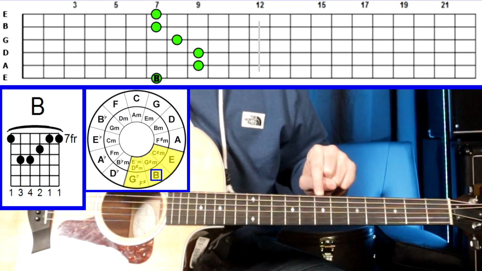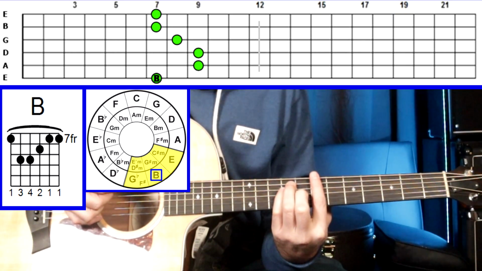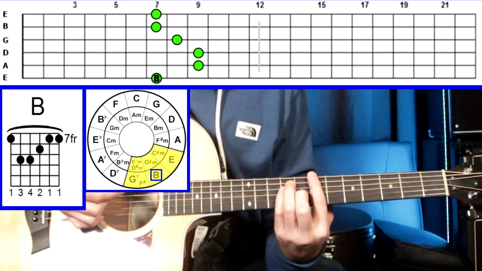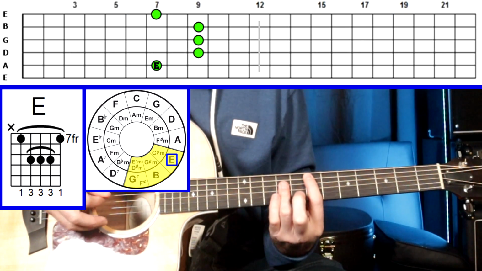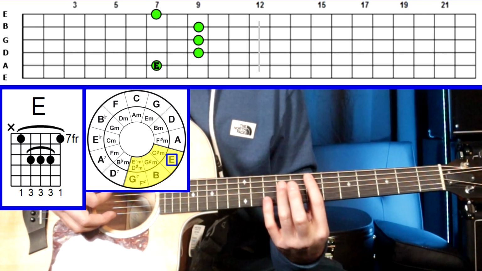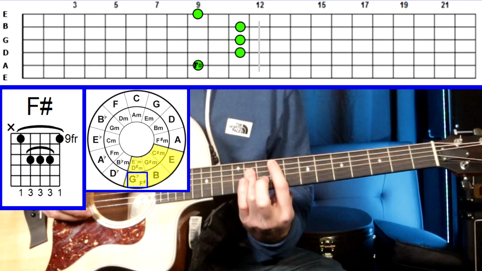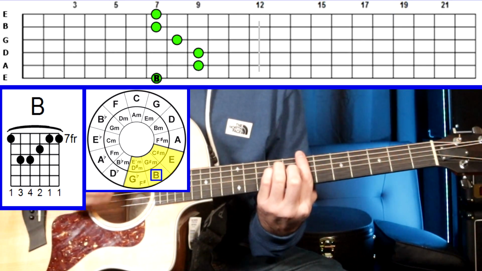So to find the 3 major chords, first you start on your note B. Right there, that's your 1 chord, 7th fret of the low E string. So there's one of the major chords. Another one of the major chords in this key is going to be on the same fret, but on the A string, so E major. Another one of the major chords is going to be on the A string, but 2 frets higher, so F sharp major. So those are your 3 major chords for this key signature.